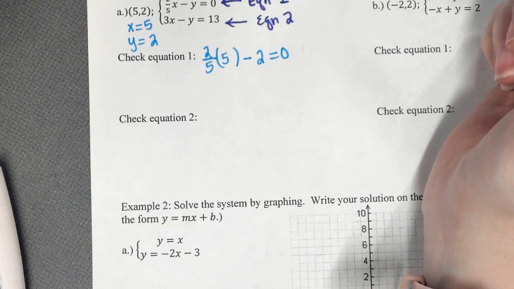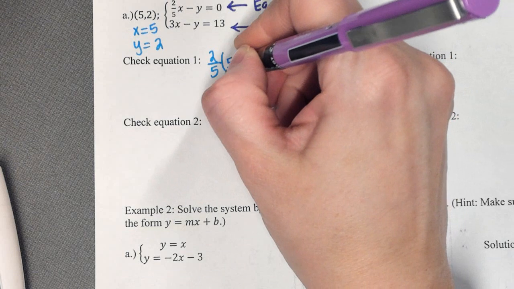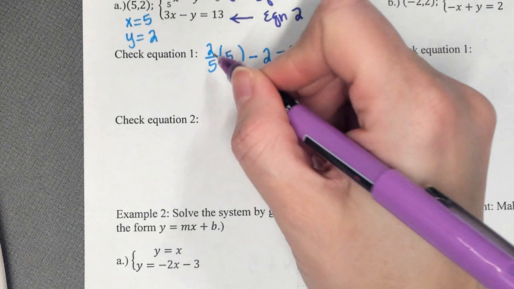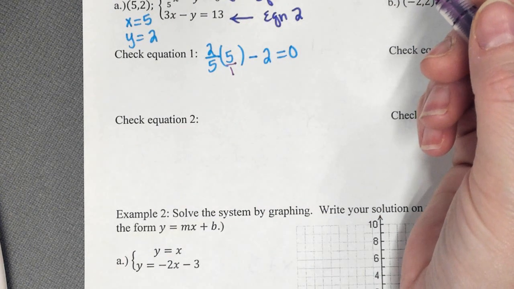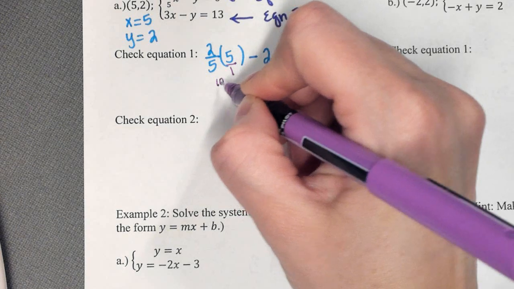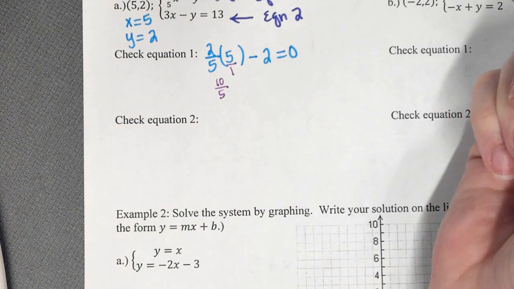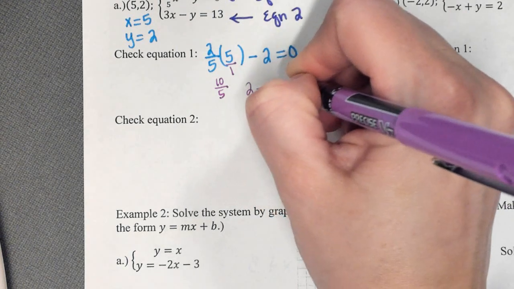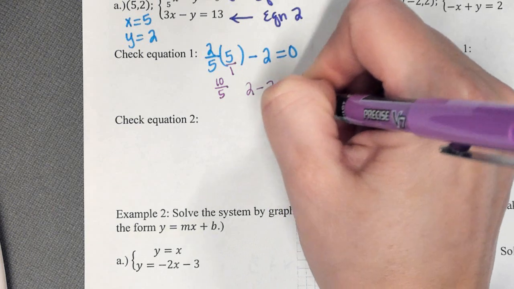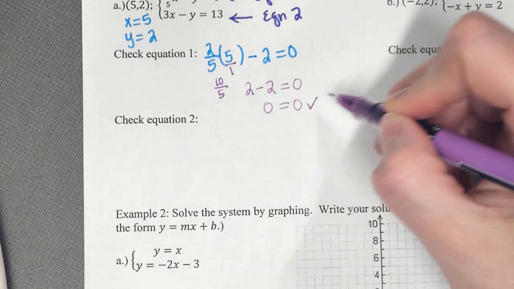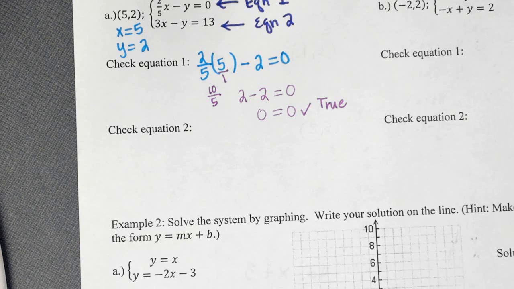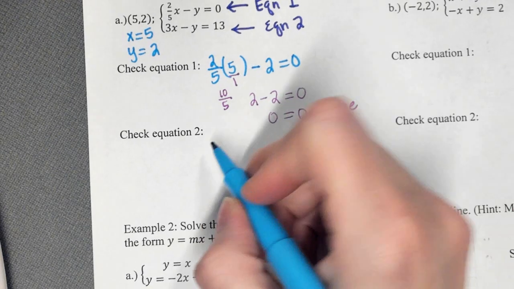Now another way you could do it. Let's say you don't have a calculator, right? You're working on something, you don't have a calculator. Okay, so what you could do is you could just multiply your fractions straight across, because what's 2 times 5? 10. What's 5 times 1? 5. So what's 10 divided by 5? 2. Okay, so this would be 2 minus 2. Is 2 minus 2 0? Yep. Okay, so it works for this one. We have to make sure it works for both of them. So in a system, sometimes it works for one equation and not in the other equation.